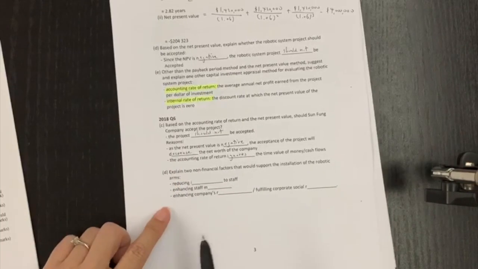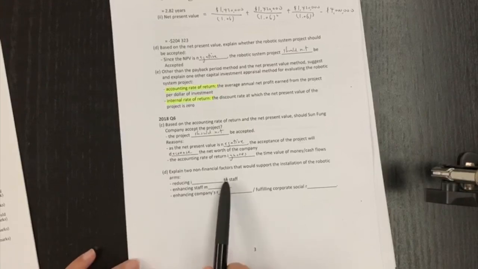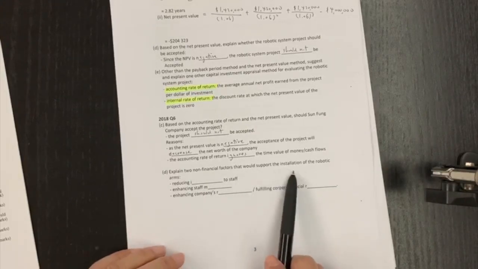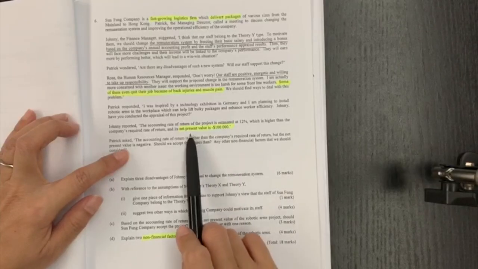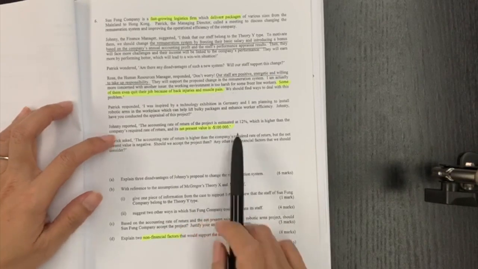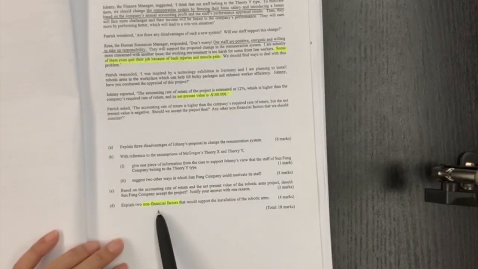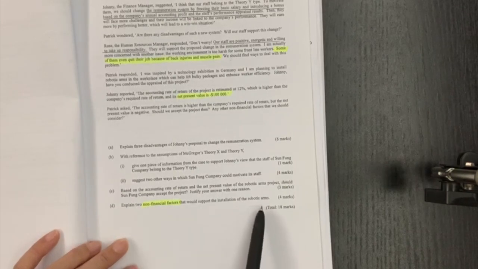And then finally, we have this: explain two non-financial factors that will support the installation of robotic arms. Even though we should not accept the project because the net present value is negative, do we have any other non-financial factors to consider in order to install the robotic arms?